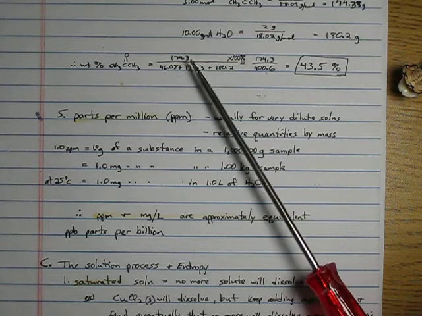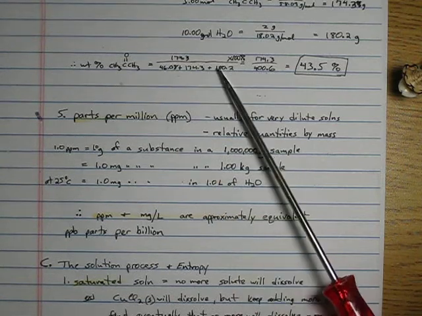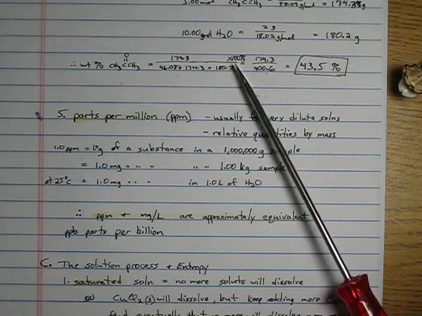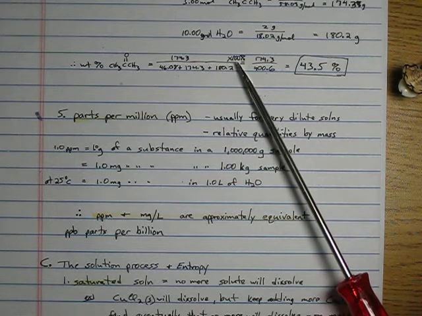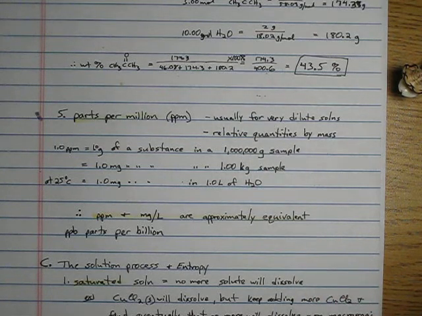You just take the mass of what you're interested in, divided by the total mass. And when you multiplied it by 100, that gave you percent, parts per 100. If you'd multiplied it by 1,000,000, that gives parts per million. If instead you multiplied by 1,000,000,000, that would give you parts per billion. And parts per billion is a very low concentration, but that's what we want.